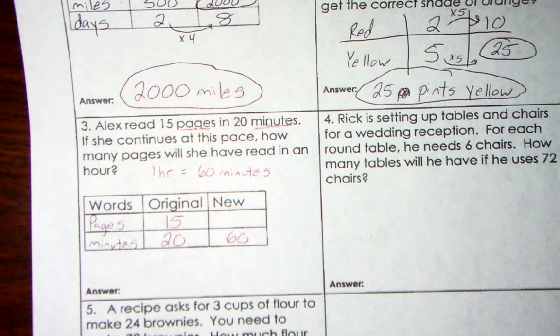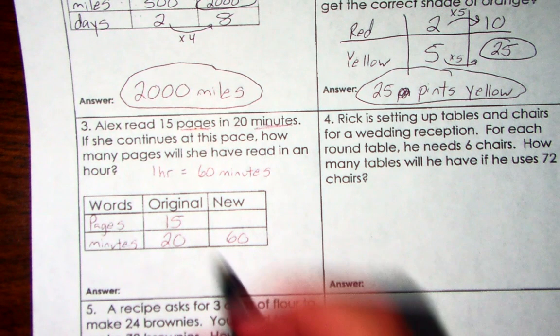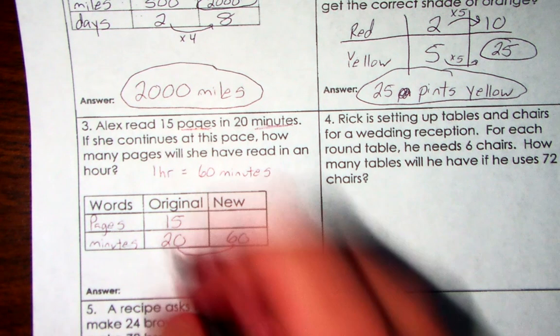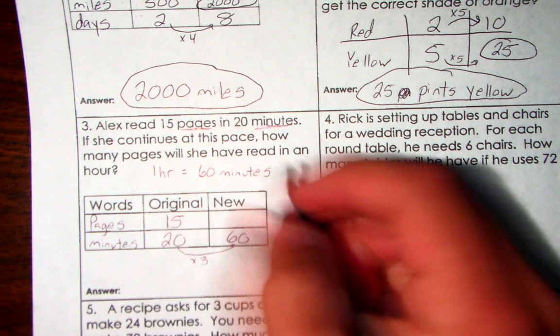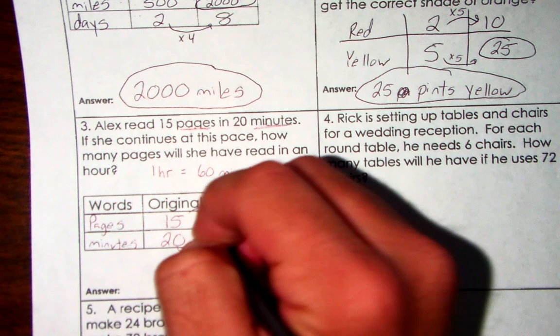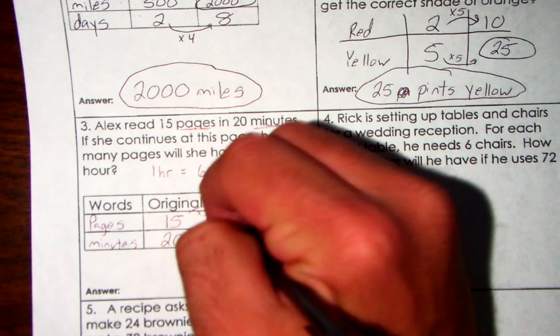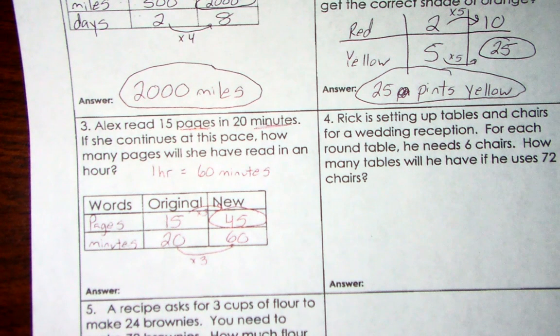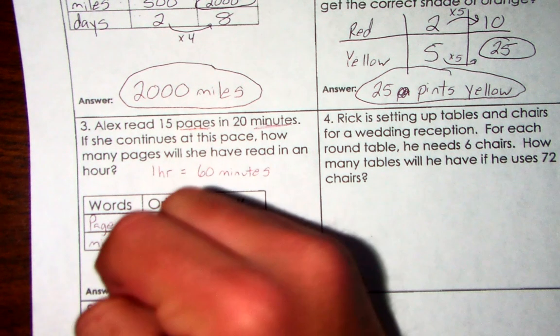Alright, looks like we got a nice easy scale factor again. To go from 20 to 60, all you did was multiply by 3. So 15 times 3 would be 45. So Alex read 45 pages in an hour.